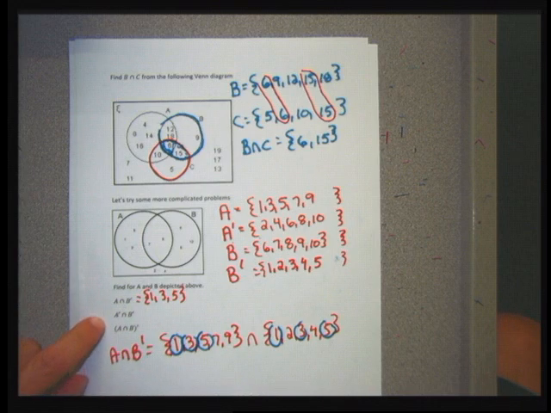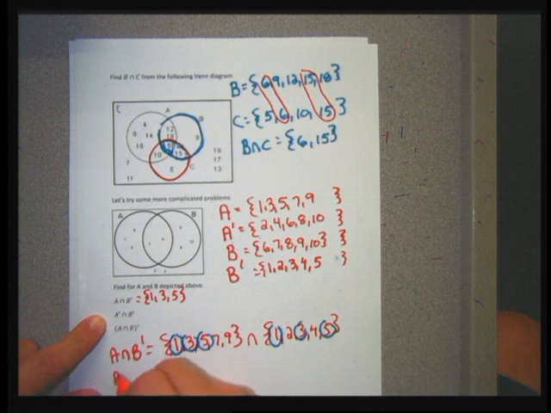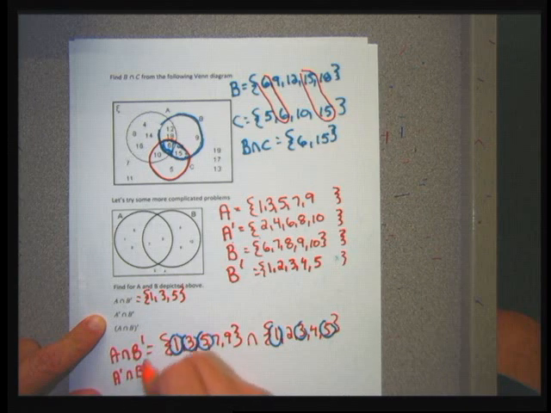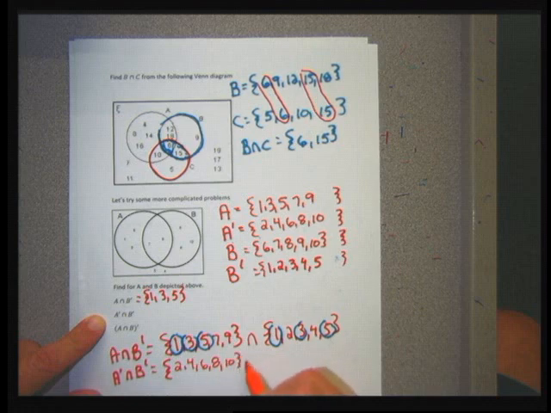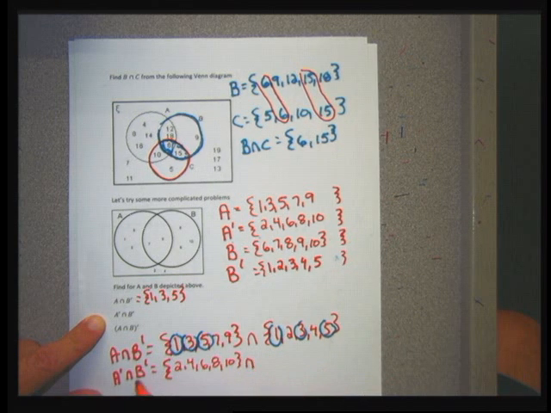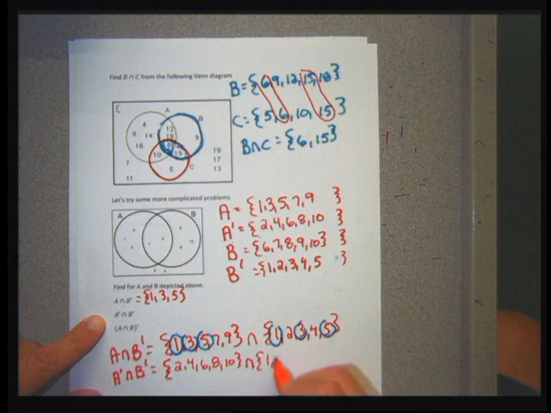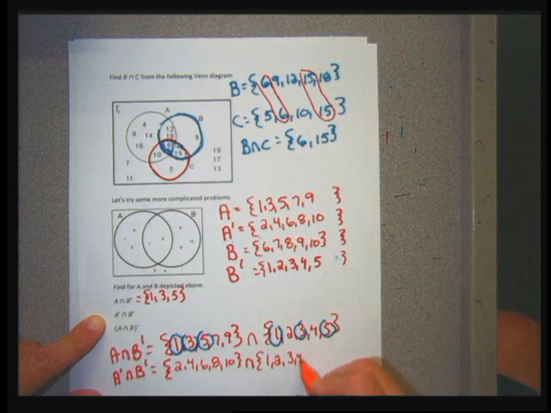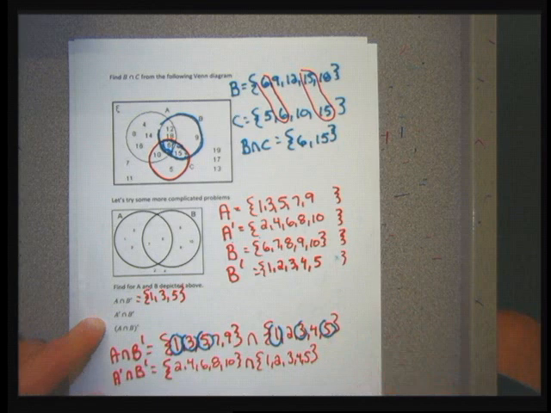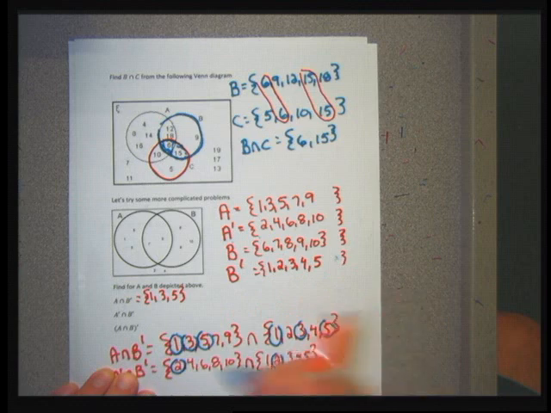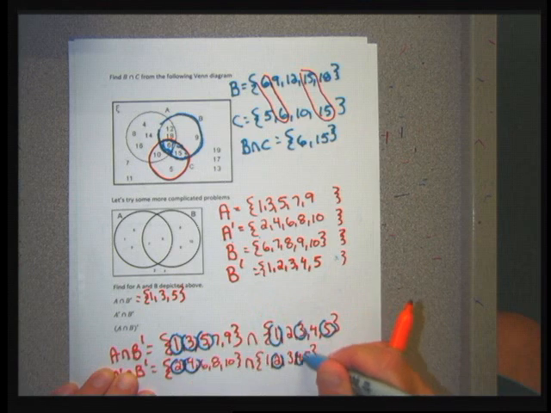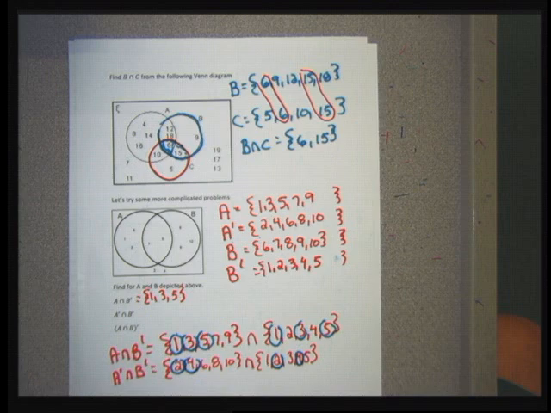The next thing I'm asked to do is A prime intersection B prime. To do A prime intersection B prime, I can just write down what the set A prime is. A prime is the set 2, 4, 6, 8, and 10. I write my intersection symbol, and in place of B prime, I write what it is. It's the set 1, 2, 3, 4, and 5. When I intersect these sets, I find out what they have in common. Both sets have a 2. Both sets have a 4. And if I'm not mistaken, that's the only thing they have in common.